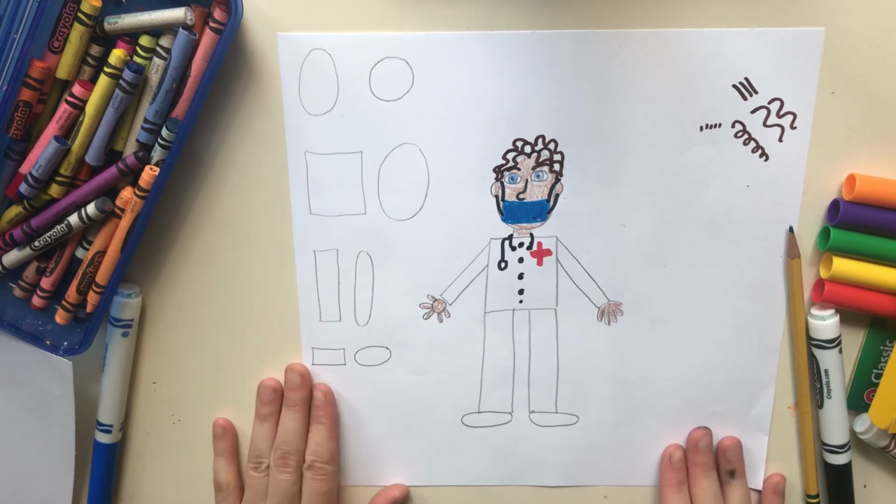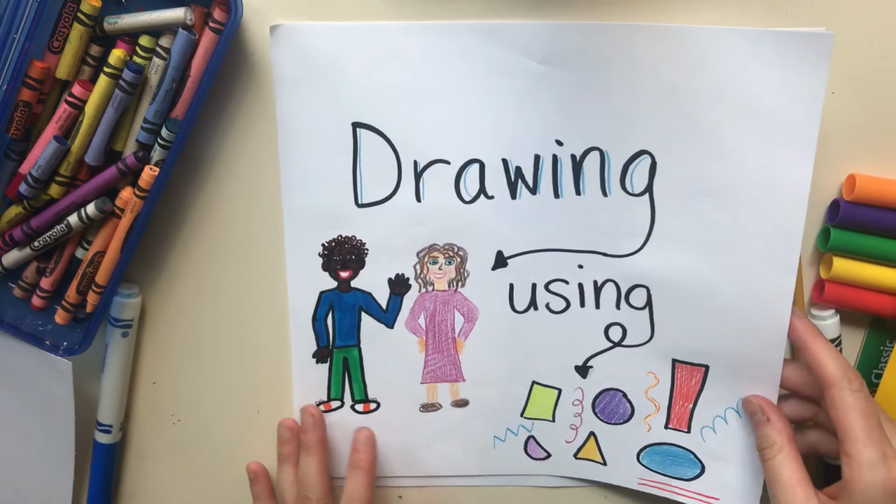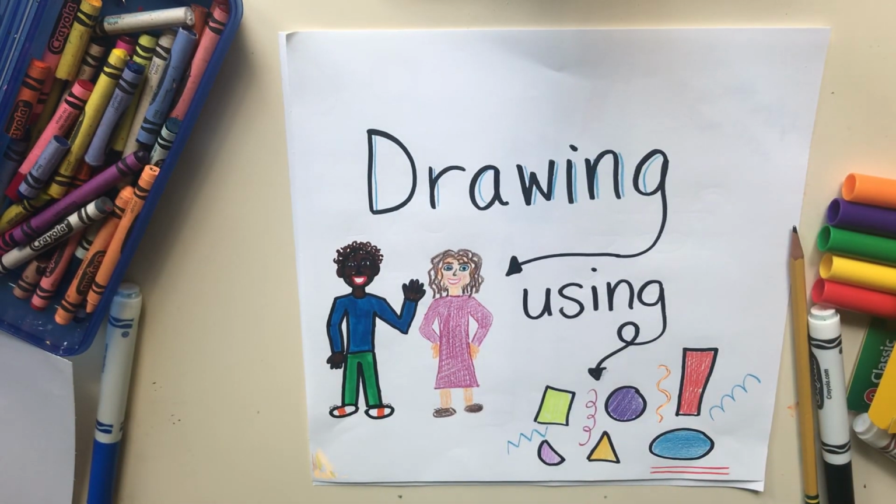So now you can go create your person using shapes and lines and create the most detailed person you can. Maybe you could even make your whole family. What a special gift that would be. Have fun.